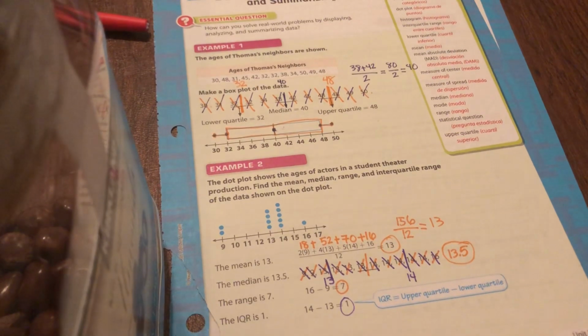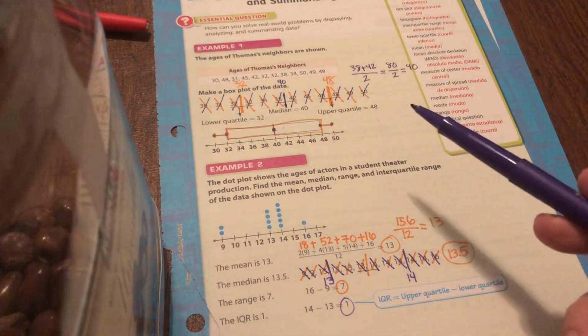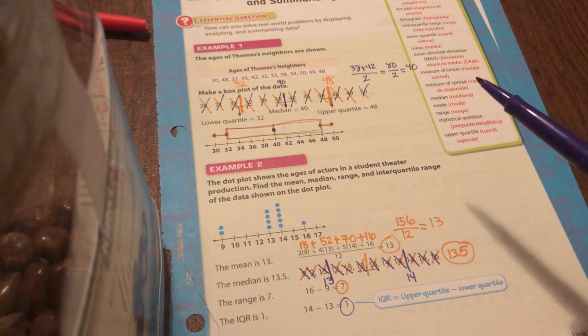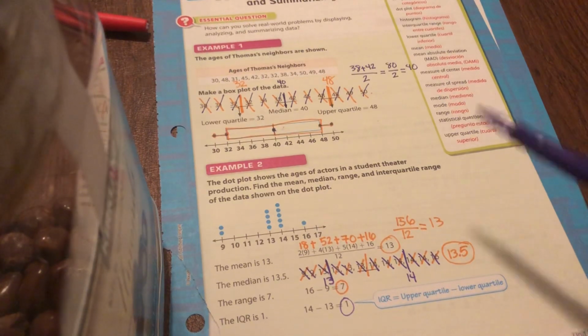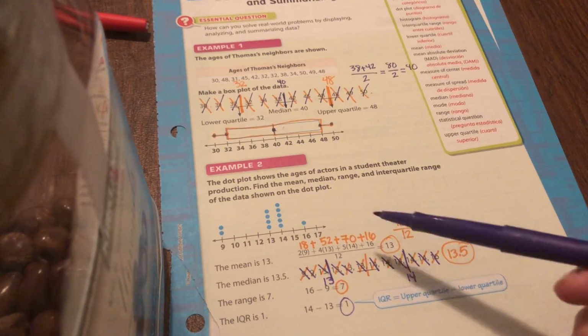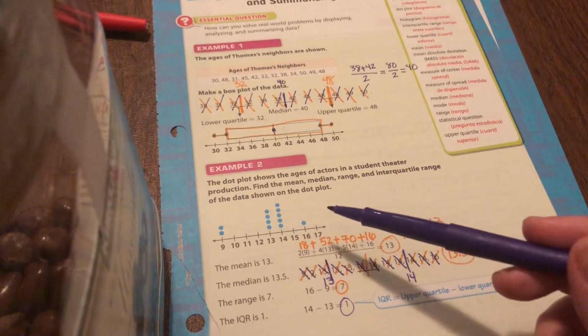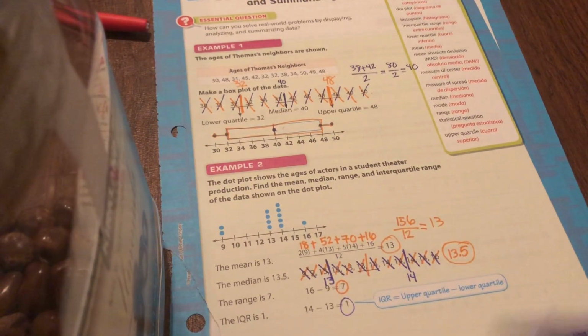Congratulations. We have now reviewed box and whisker plots, or gotten a preview of it for next year if it's on a year we didn't cover it, and dot plots and how to read them and find the mean, median, and range from one of those. All right, congratulations.